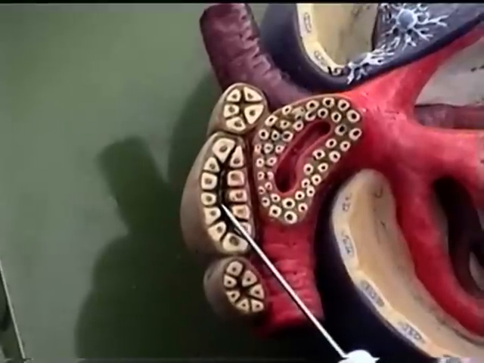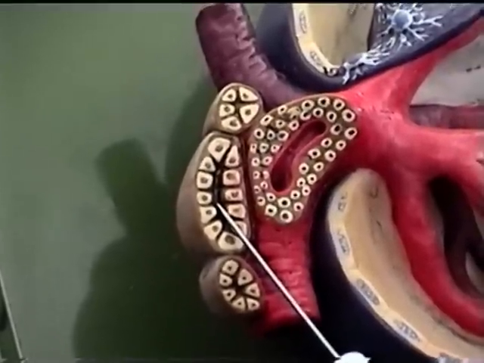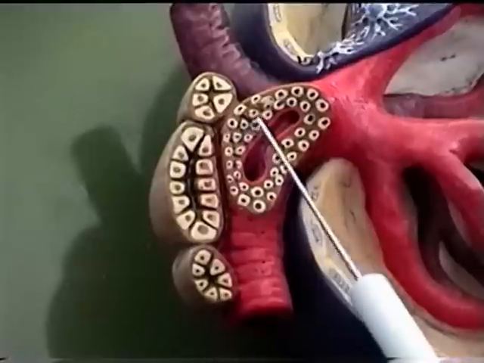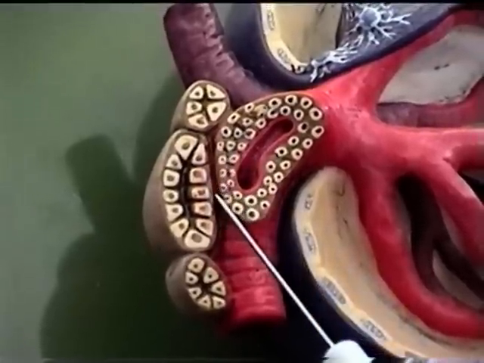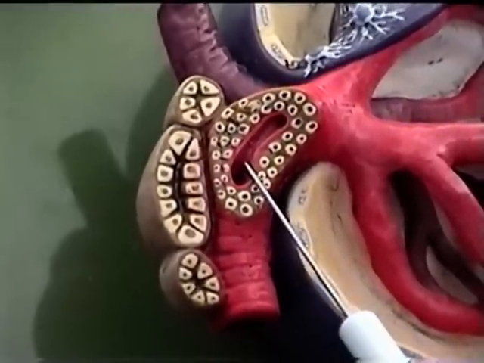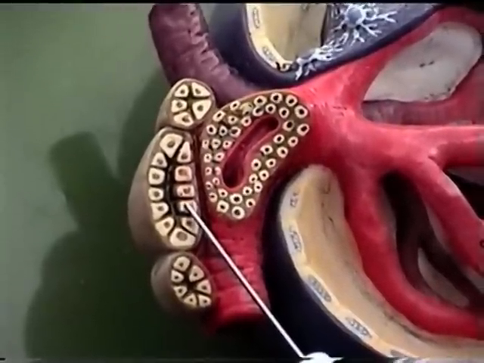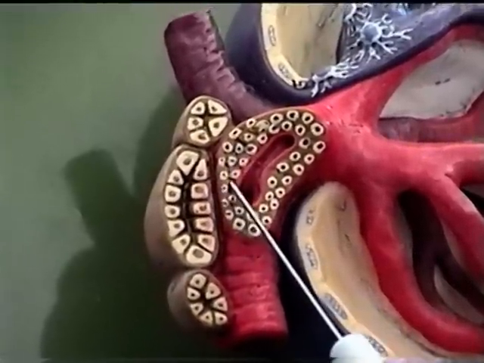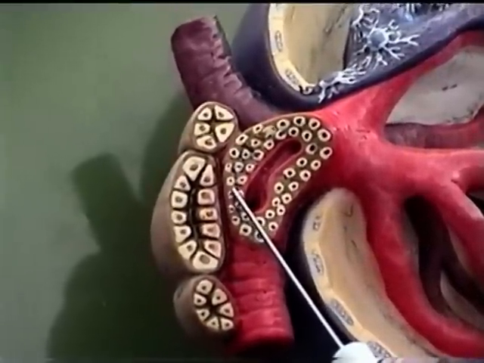If we get a change in volume, or a change in ion concentration, then these cells communicate with cells in the wall of the arteriole. The macula densa cells communicate with these cells in the wall of the arteriole that are called juxtaglomerular cells.